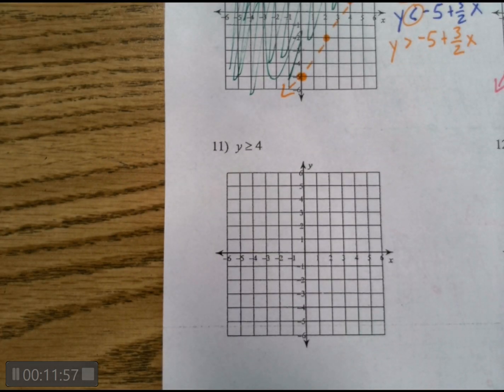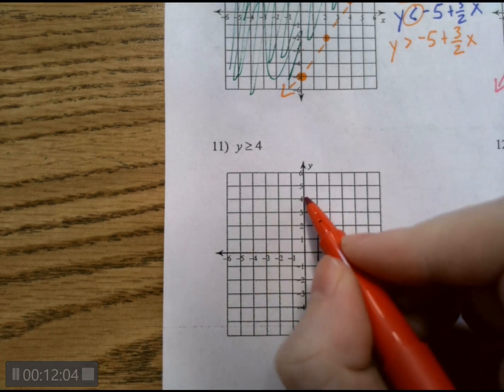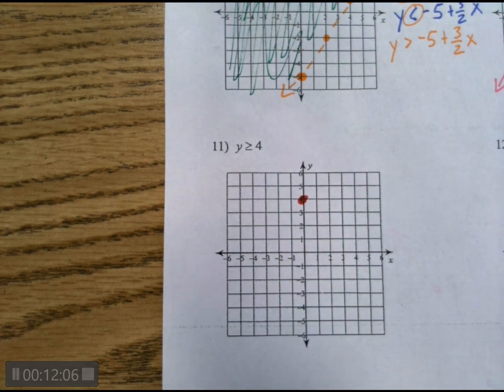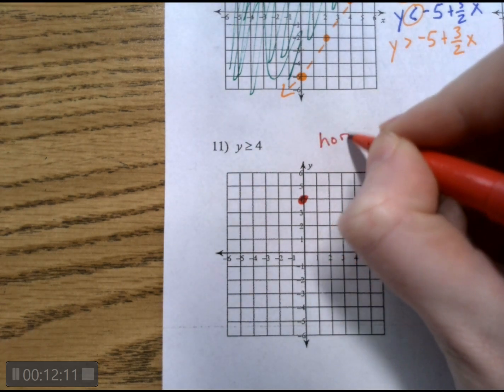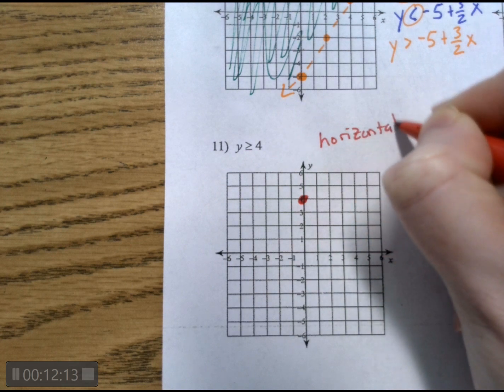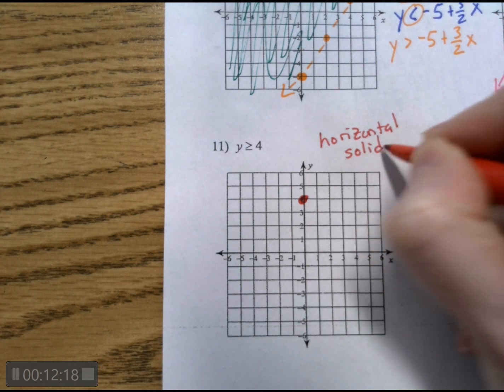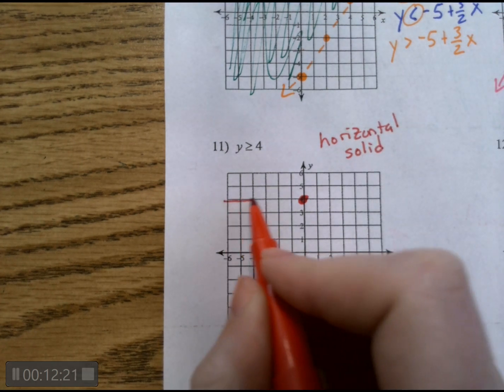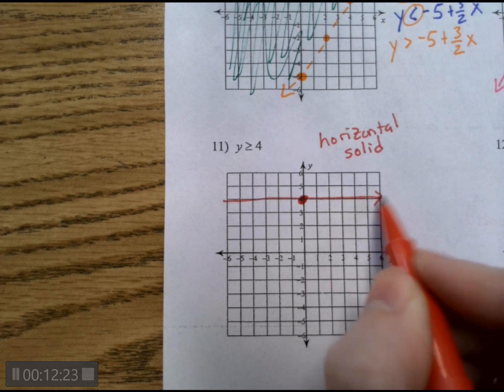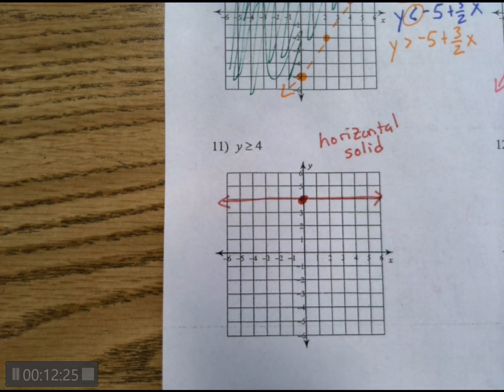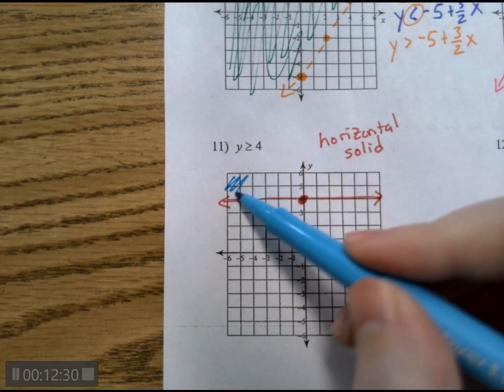Alright, y is greater than or equal to 4. So we're going to go to where y equals 4. Now, is this a horizontal or vertical? It's horizontal. And is it solid or dashed? Solid. So here's our solid line with our arrows. And since y is greater than or equal to, above or below? Above.